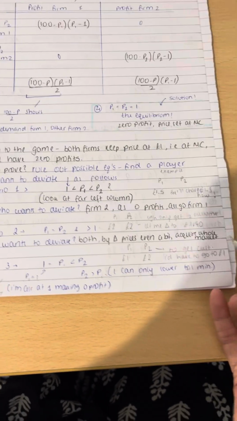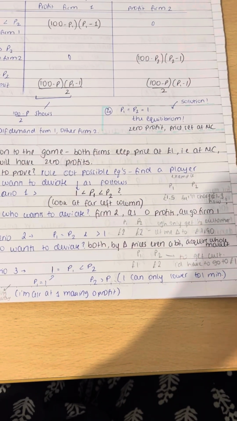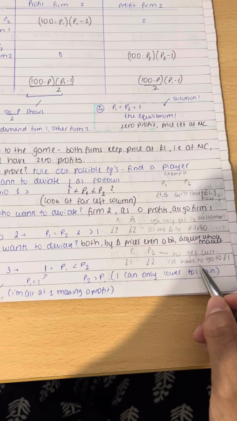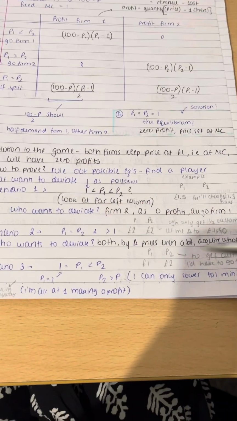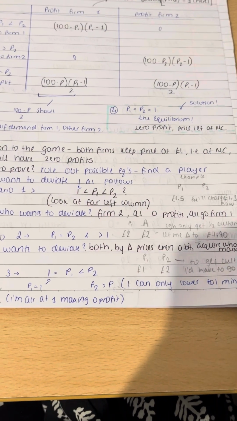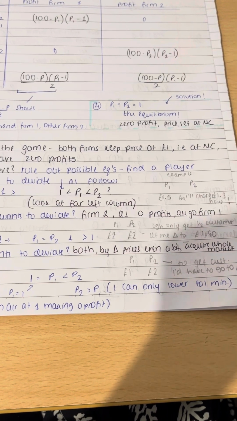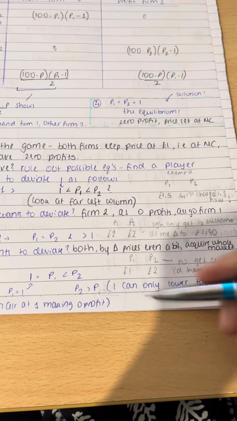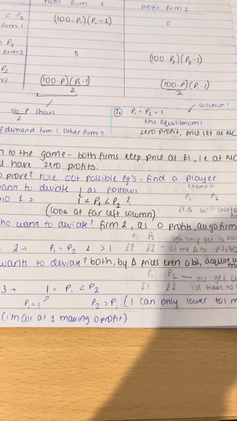But if they go to £1, then there's no difference, right? Right now they're not making anything, and even after, they're not going to make anything. So in order to deviate, yes, they're deviating, but it's not for something that's better off, right? This doesn't work.